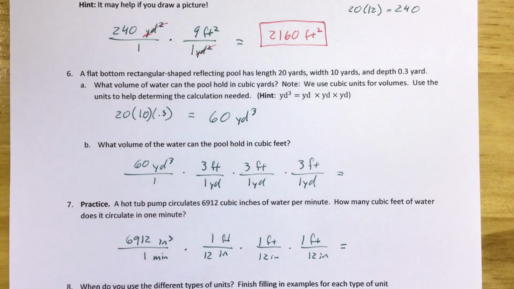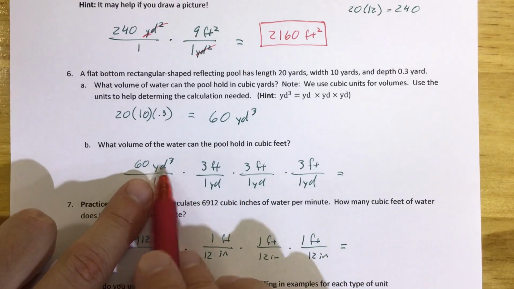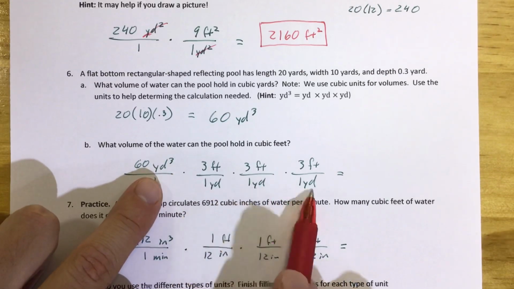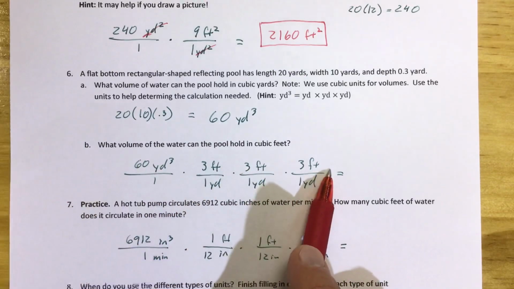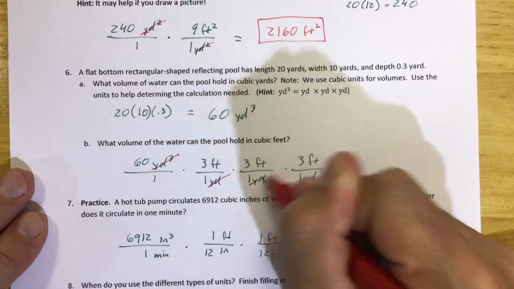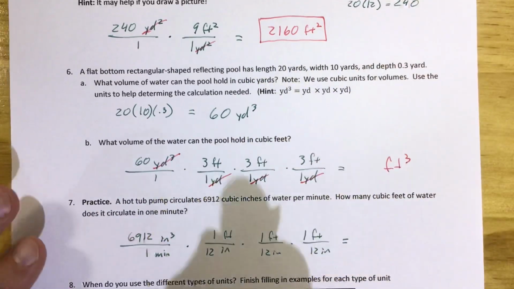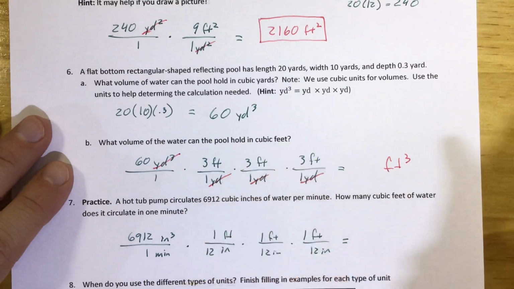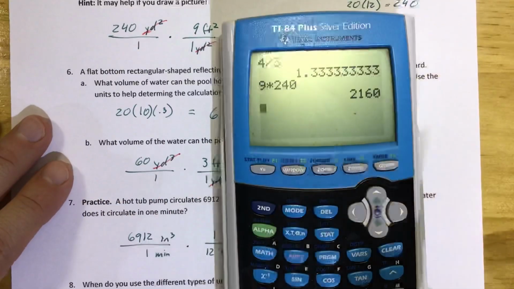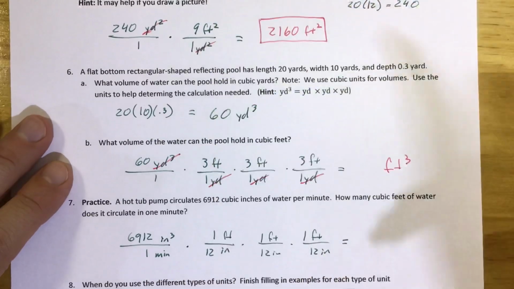Now, what we haven't done is come up with a direct conversion factor that's going to relate cubic units. So for this one, I did break it up. If I've got yards 3 times, that means I need yards 3 times on the bottom. And we're doing yards to feet, so we're going to have 3 feet across the top 3 times as well. All of these yards are going to cancel with each one of those. You'll get left with feet cubed, which is what we want. Everything on the bottom is a 1, so no big deal. 3 times 3 times 3 is 27. 27 times 60 is going to give you 1,620.